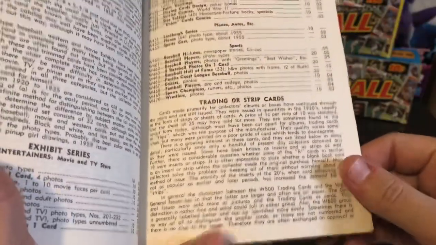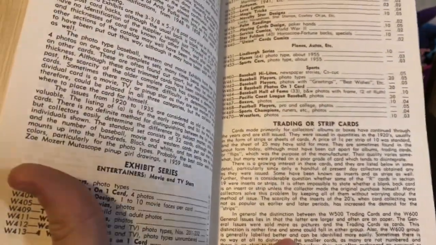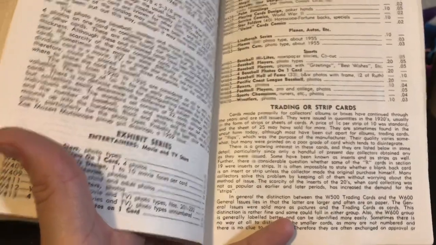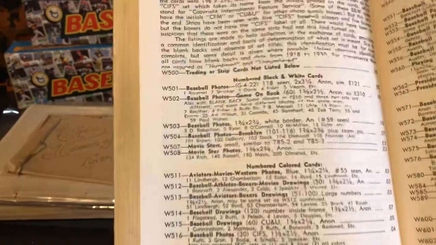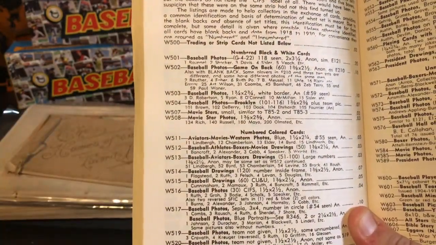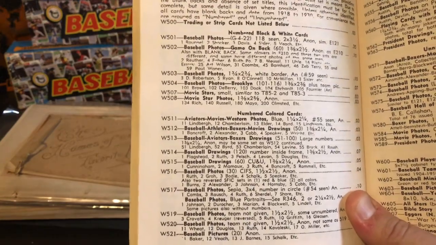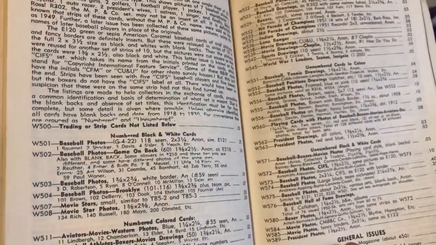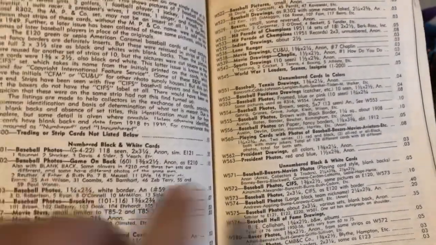Now, the W500s are trading or strip cards. So just because something is a W500 doesn't mean that it was a strip card. Okay, these are trading groups. So within this are exactly what we think of as strip cards, W501s or W516s or W555s, the little black border cards.